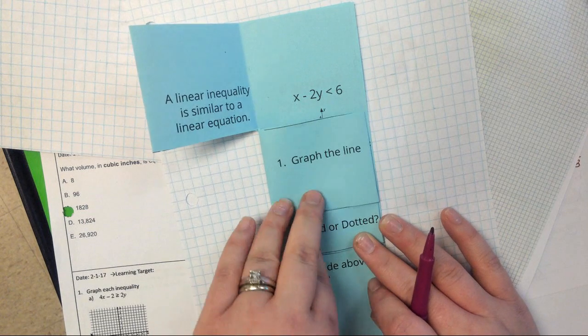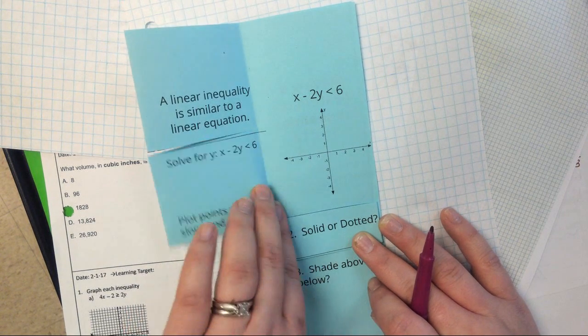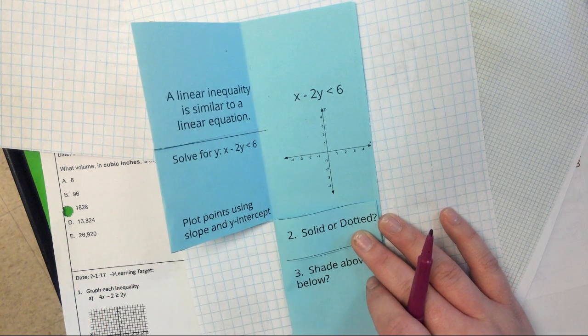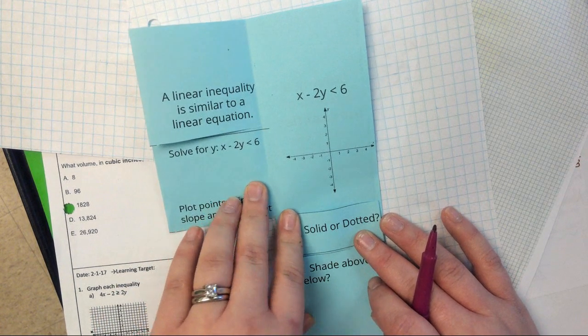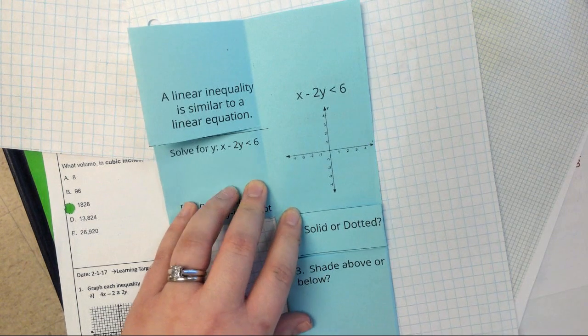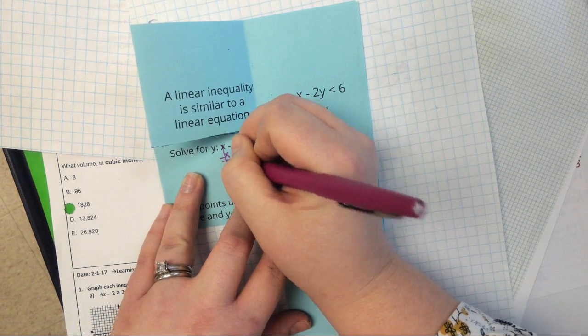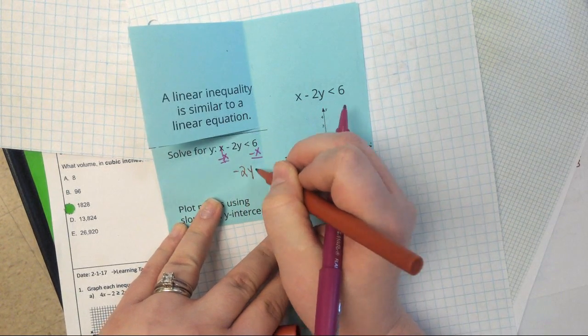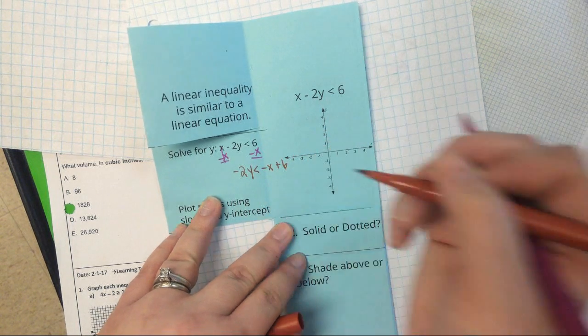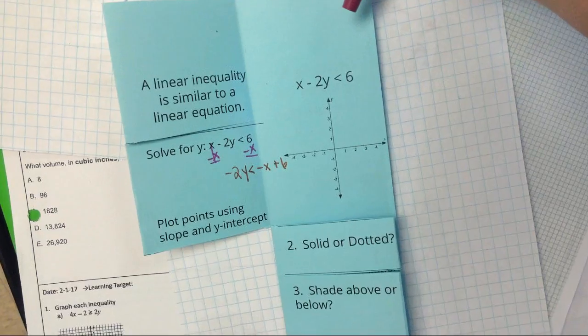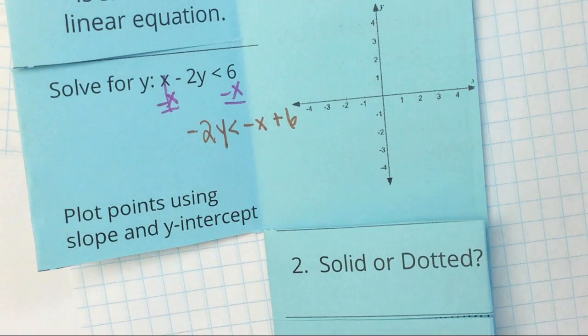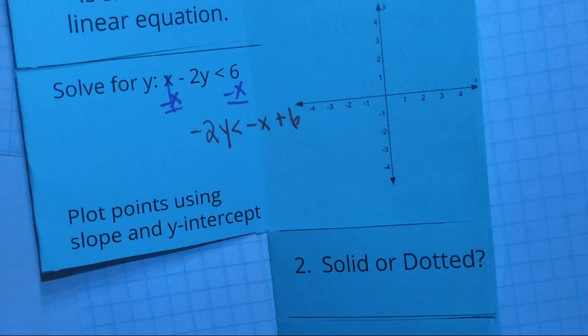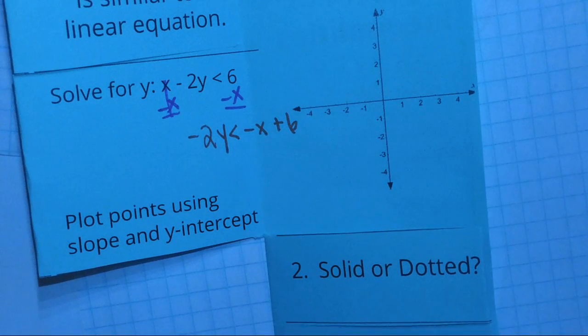The second flap says graph the line, and when you flip inside, it explains, obviously in order to graph, we have to be in y equals mx plus b. So we need to rearrange our equation. So if I subtract x from both sides, I'm going to have negative 2y is less than negative x plus 6. And then my next step would be to divide by negative 2.